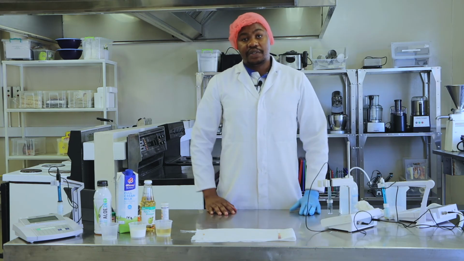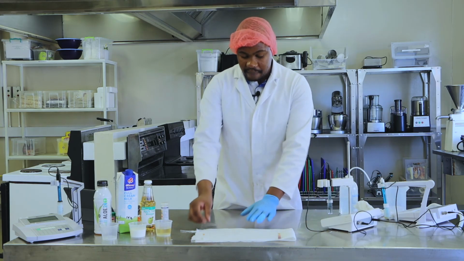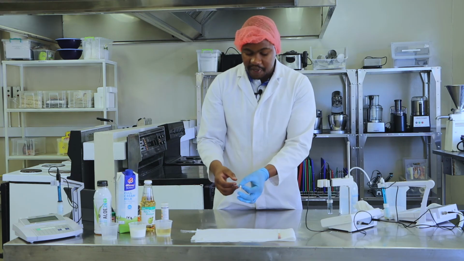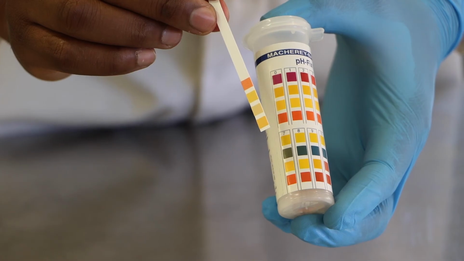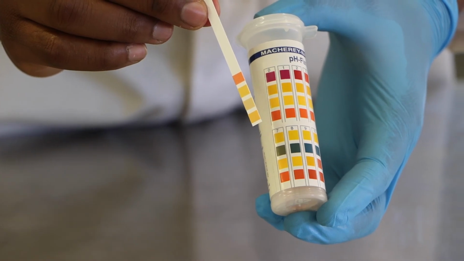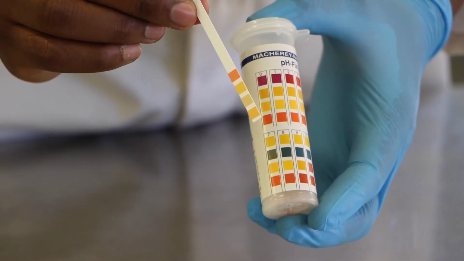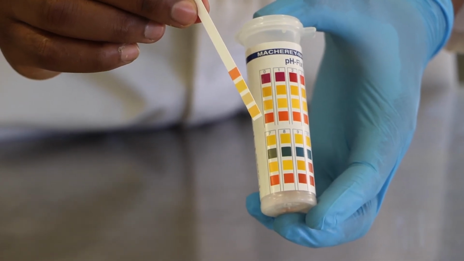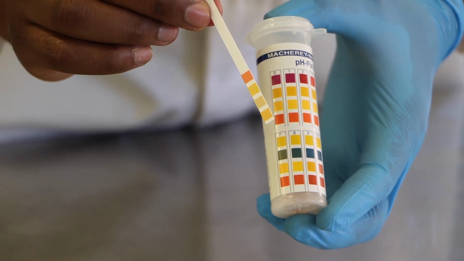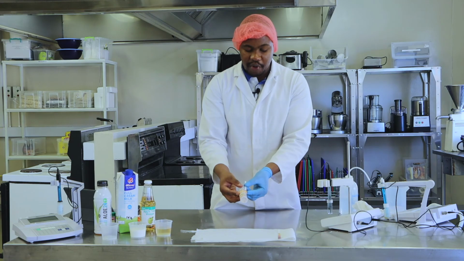So what did I find out in the test strips? When I look at this test strip here, it gives me 4 colors. So here, it's red here. This is pH 3, and then here I already got 2.9.